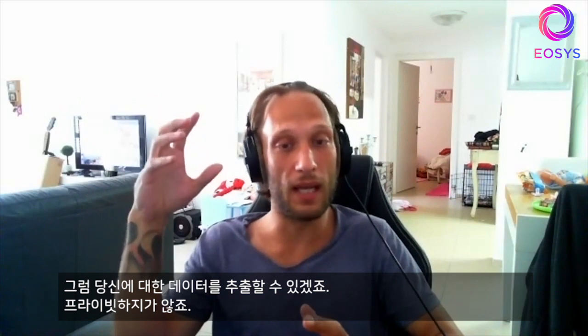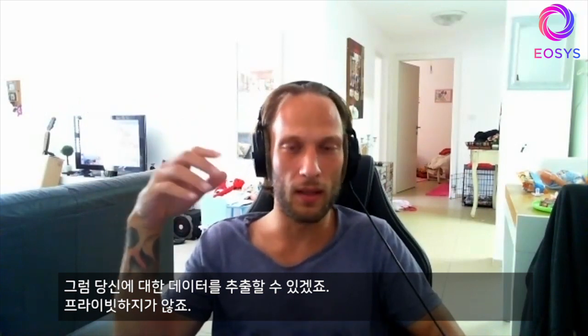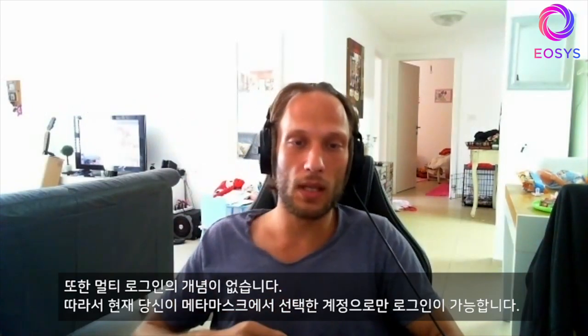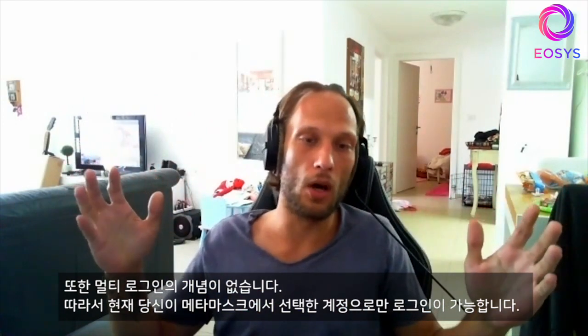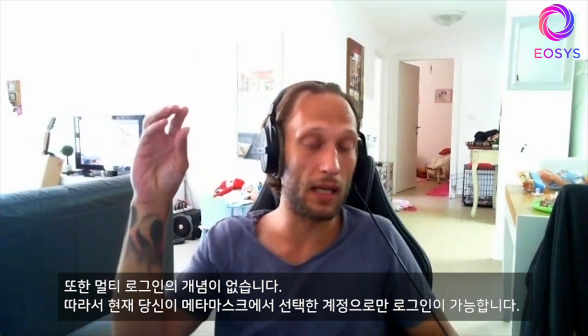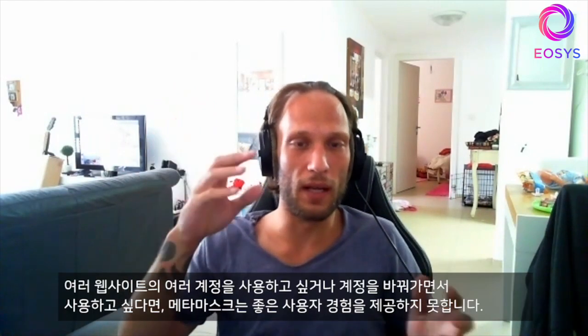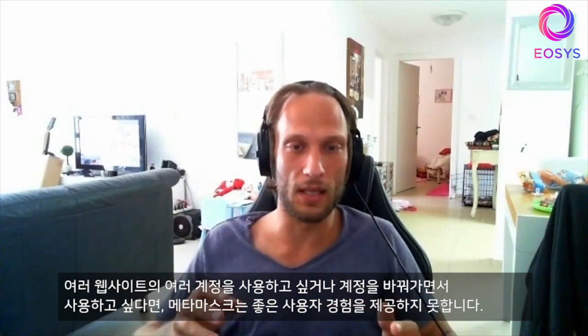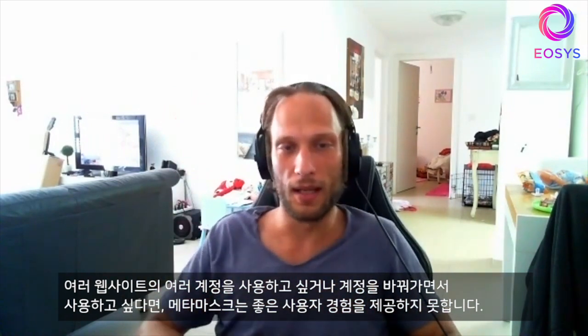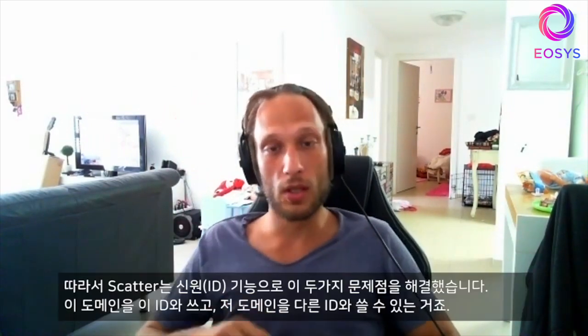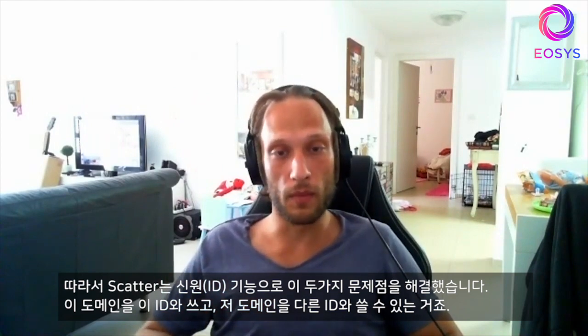So they can aggregate data about you. And that's not very private. And then it also doesn't have any concept of multi-party login. So you can only log in with the account that you currently have selected in MetaMask, which isn't great because you might want to use different accounts on different websites, and then you have to start switching between them, and that's not a very good user experience. So Scatter solves both of those problems with identities.